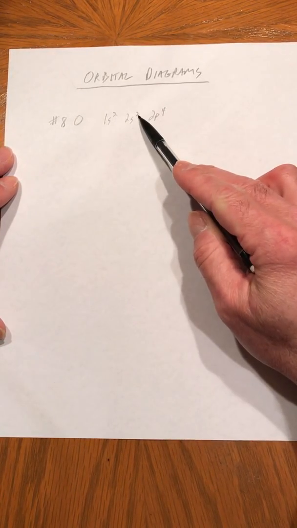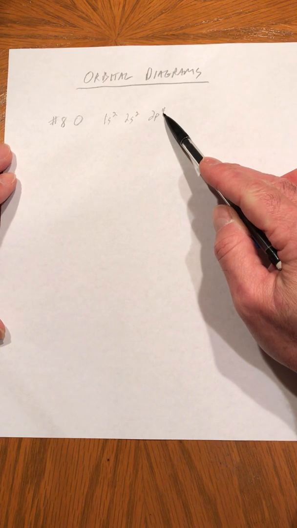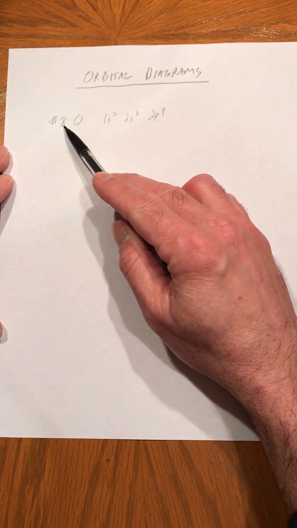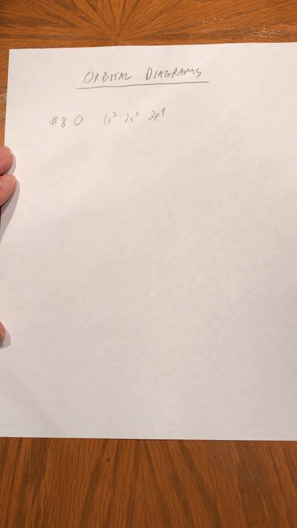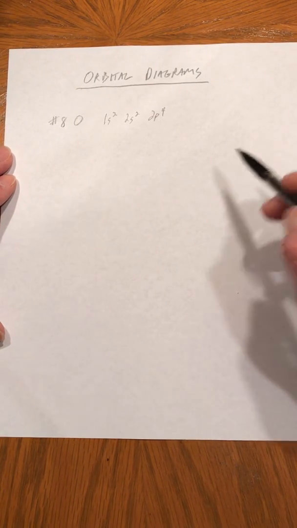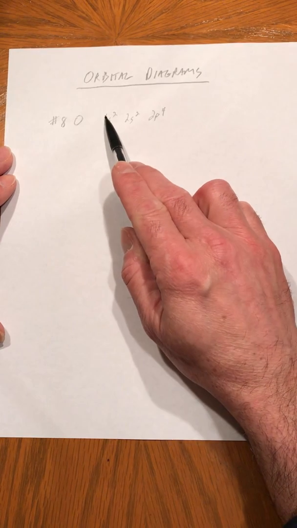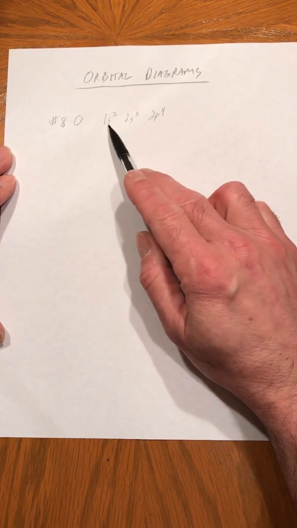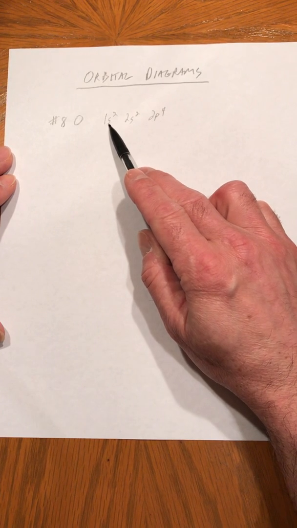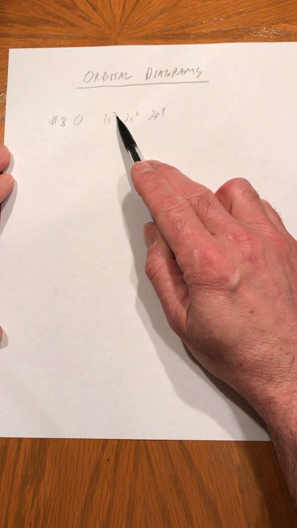2 and 2 more is 4, 4 and 4 more is 8. Those are the 8 electrons of oxygen, which is element number 8. All right, so what we see here is the energy level expressed with that number that comes in front, then the sublevel that's described with the letter, and the number of electrons that's within that sublevel.